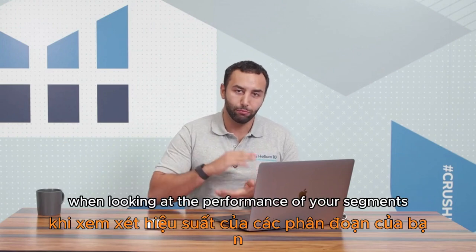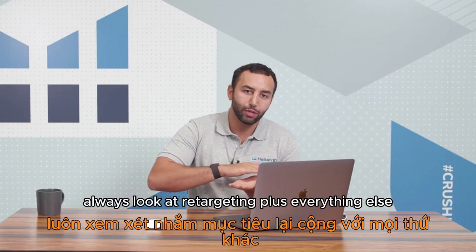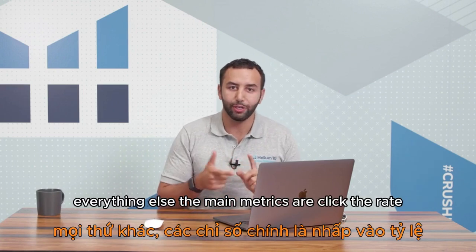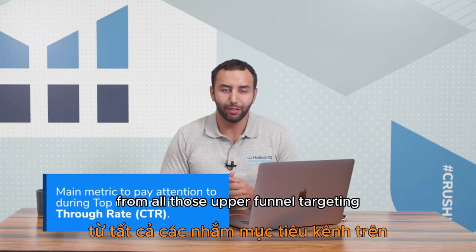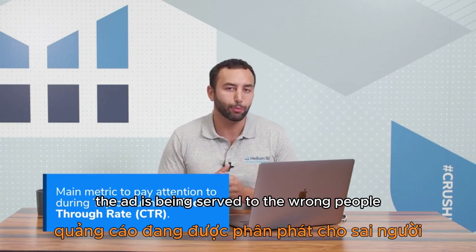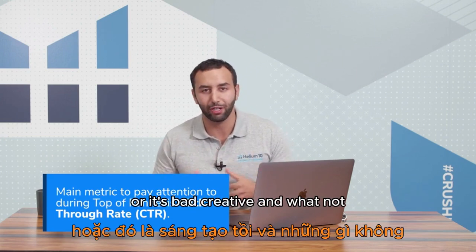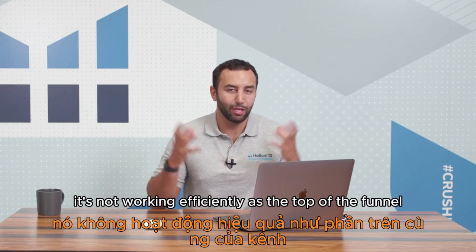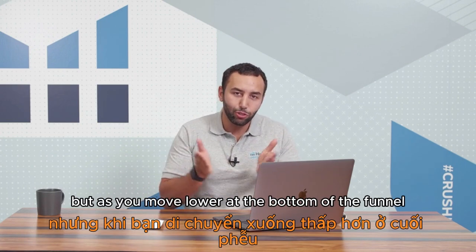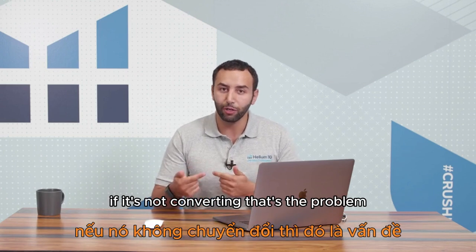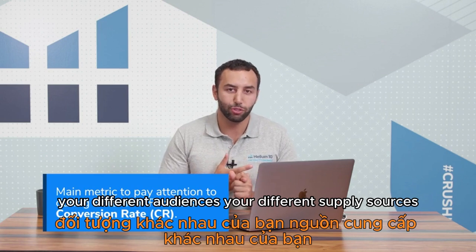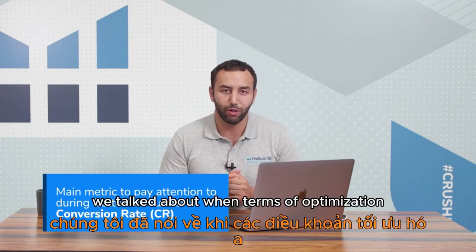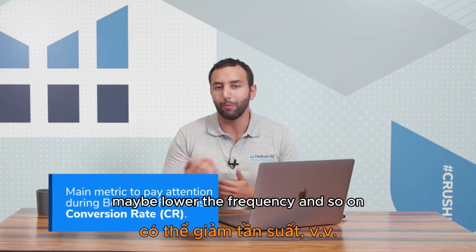And so when looking at the performance of your segments, always look at retargeting plus everything else. Everything else, the main metrics are click-through rate and detail page view rate. If no one is really clicking on your ad from all those upper funnel targeting, they're not really interested. The ad is being served to the wrong people or the wrong audience, or it's bad creative and whatnot. And so it's not drawing people in. It's not working efficiently as the top of the funnel. But as you move lower at the bottom of the funnel, if it's not converting, that's the problem. And you should look at your different creatives, your different audiences, your different supply sources, all of these different factors we talked about in terms of optimization, and turn off what's not working, or maybe lower the frequency and so on.